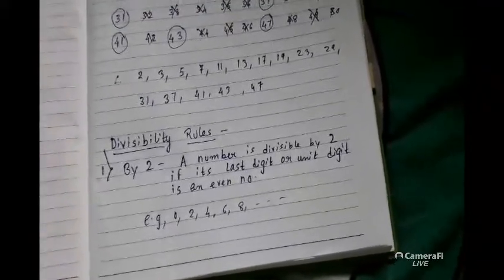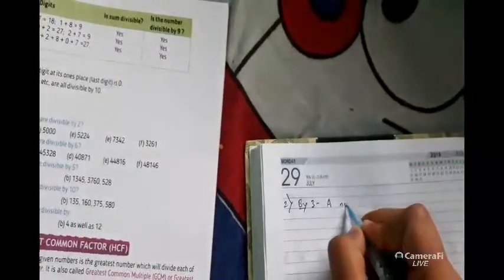Now let's find divisibility by 3. A number is divisible by 3 if the sum of the digits is divisible by 3.